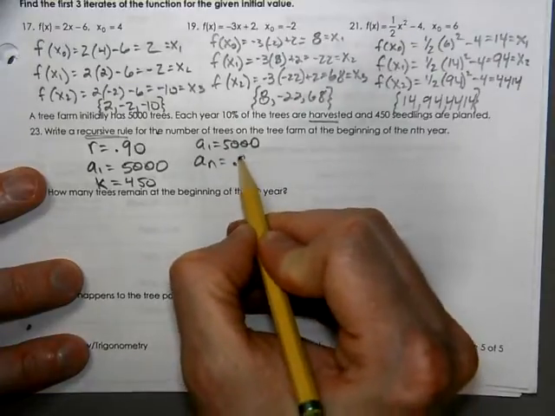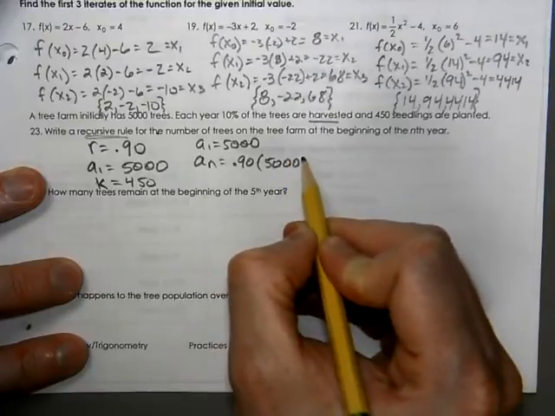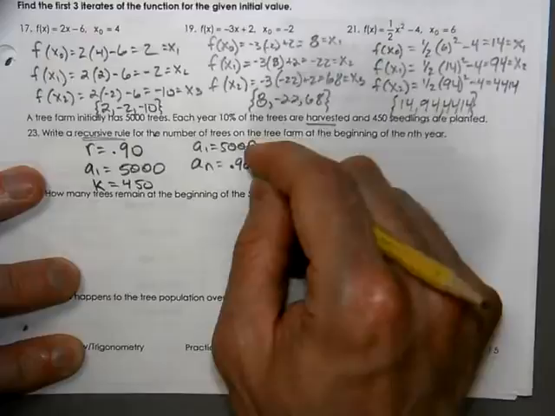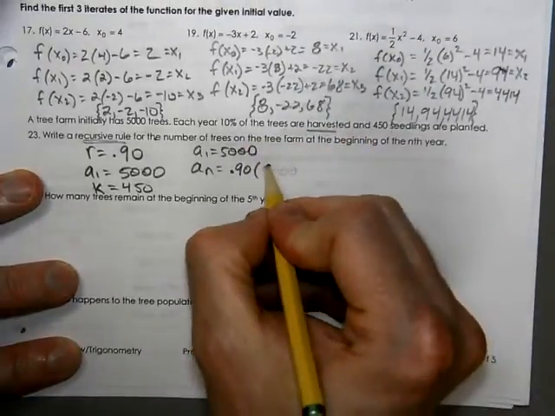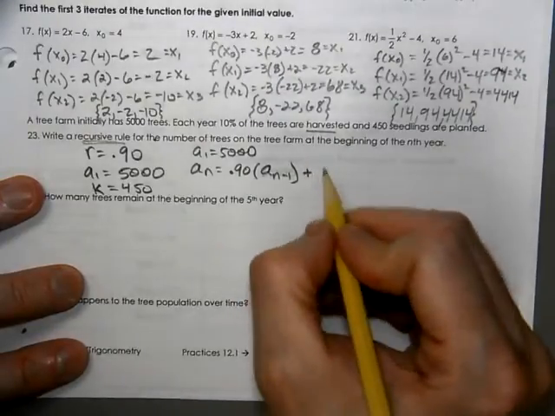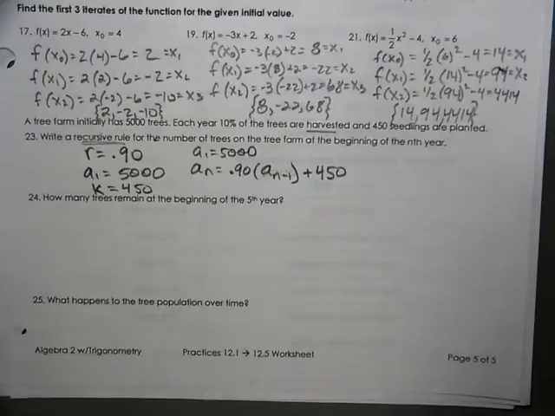To that first term, we're multiplying it by 90, 0.90. Don't plug the previous term in because it keeps changing. A of n minus 1. And then we're adding this constant value to it, which is always 450.